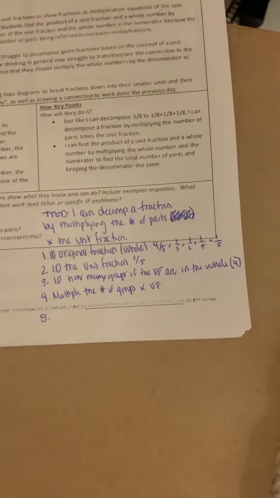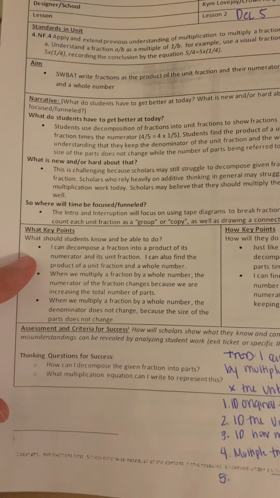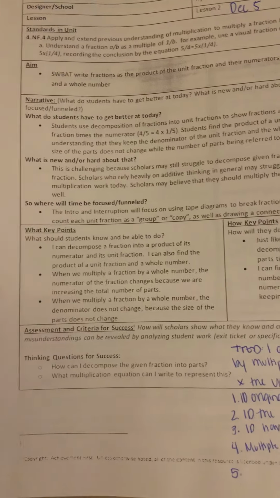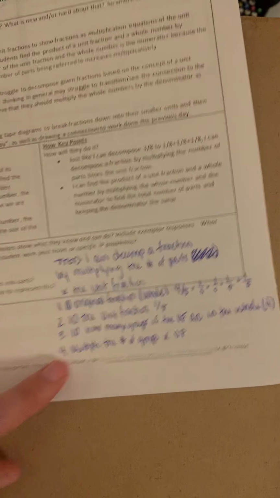Then multiply the number of groups or parts times the unit fraction. This seems really procedural right now, so I want to come and check back here. I can decompose a fraction as the product of its numerator and its unit fraction. I can also find the product of the unit fraction and its whole number. Let's stick with this right now.